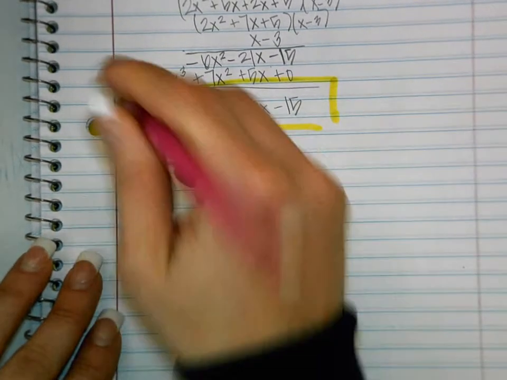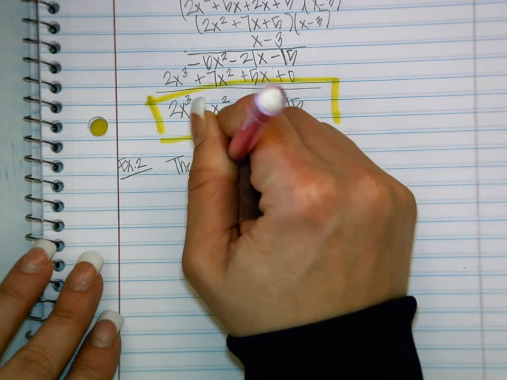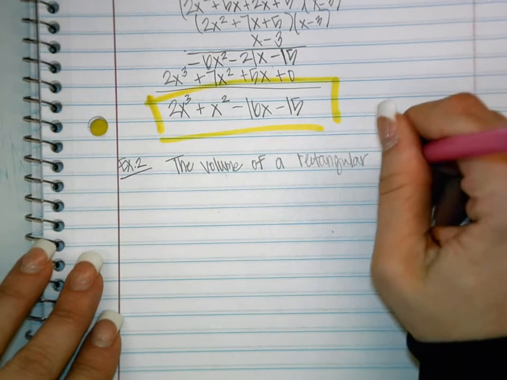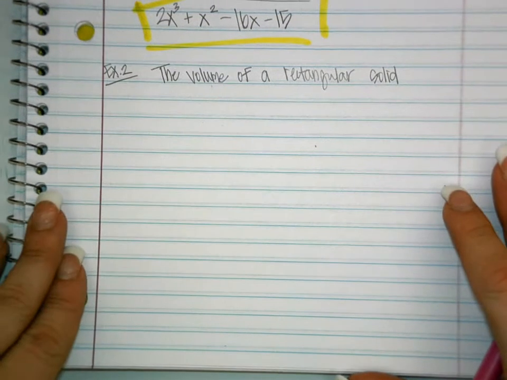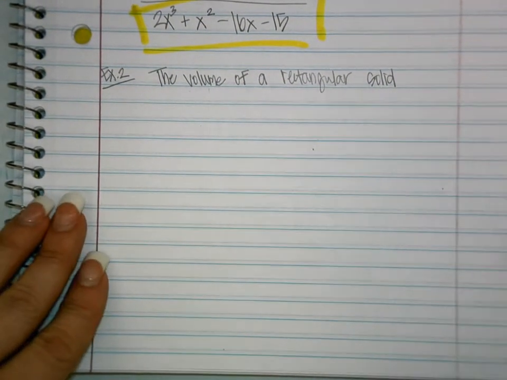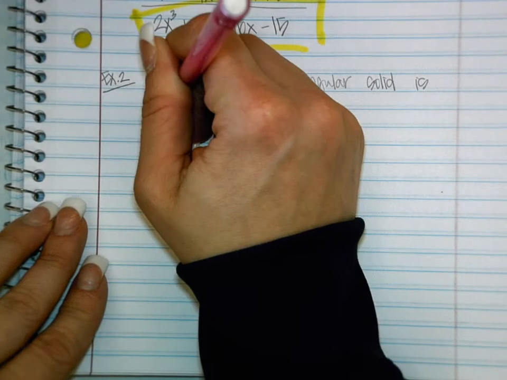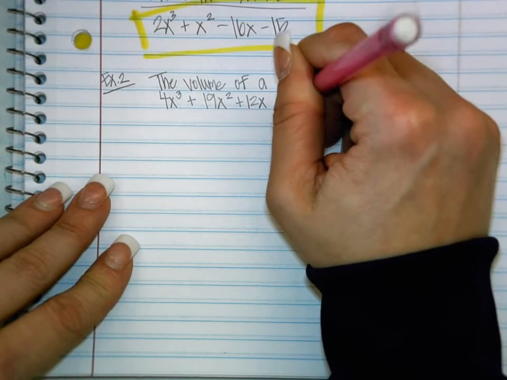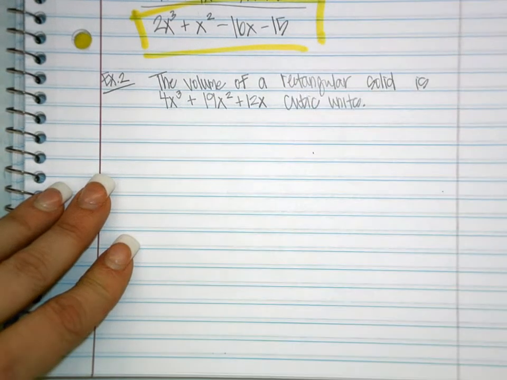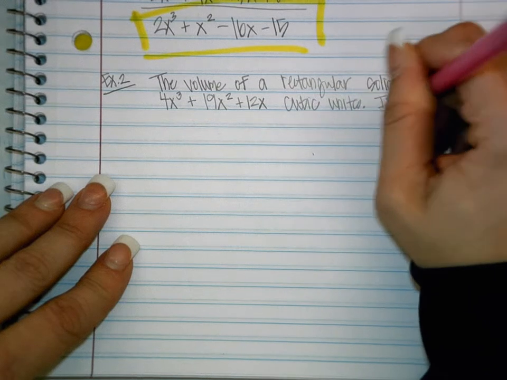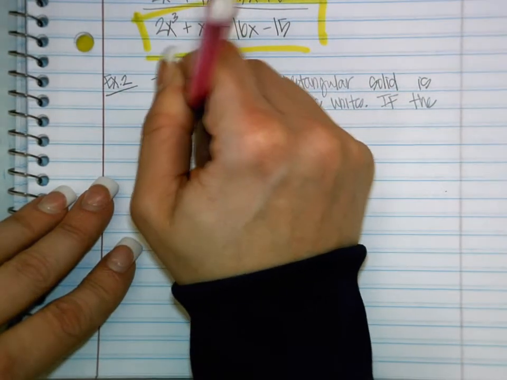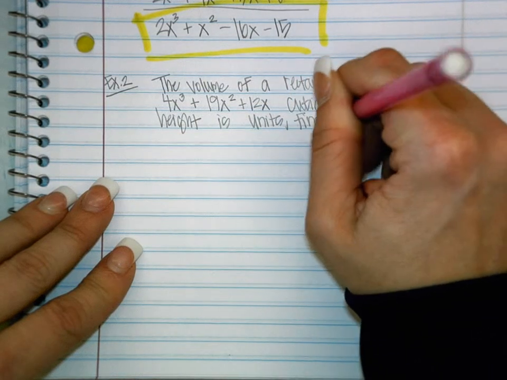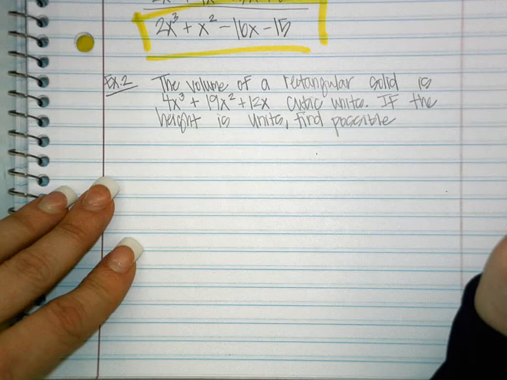Okay? For number 2, if I tell you the volume of a rectangular solid, basically just a fancy way of saying a box, okay? The volume of that is 4x cubed plus 19x squared plus 12x cubic units. We're going to tell you if the height is x units, I want you to find the possible length and width.